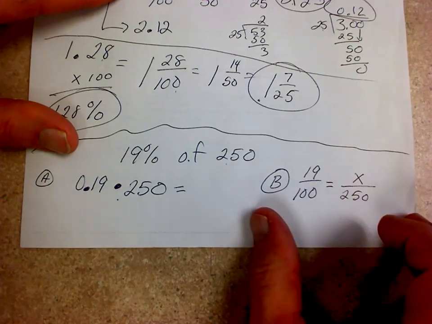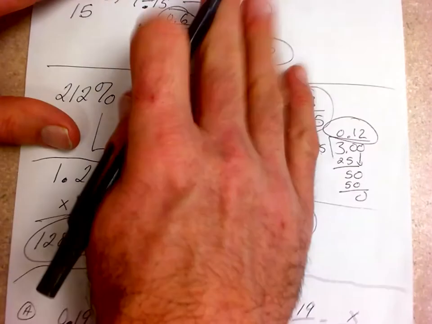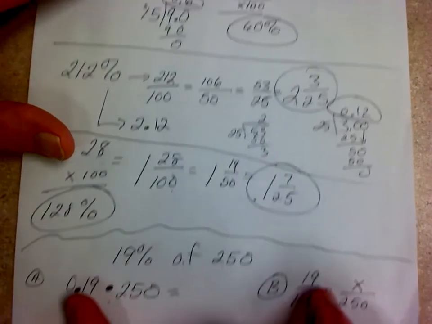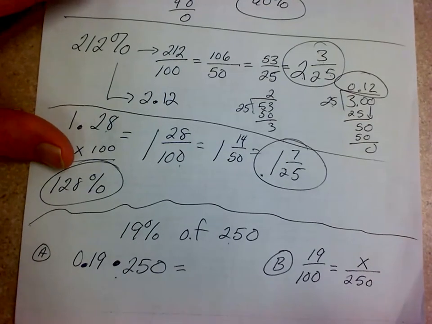But those are the two topics for this evening: percents, fractions, decimals, and very simple entry-level percent problems.